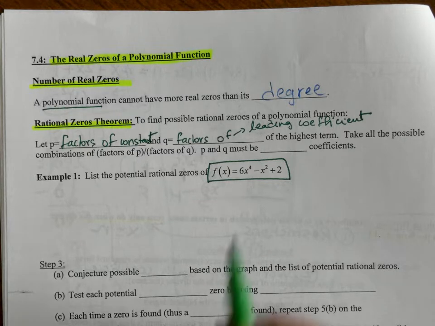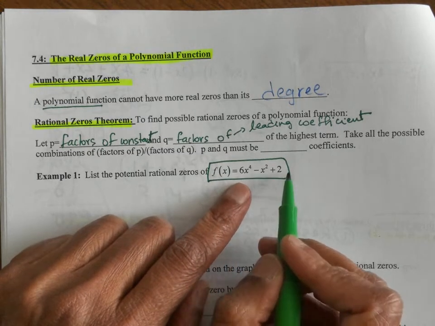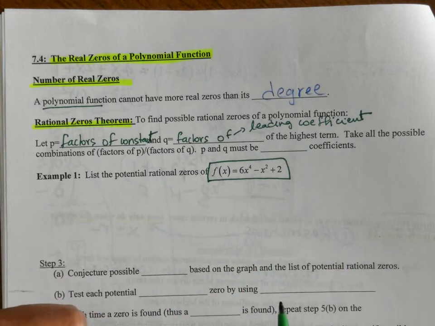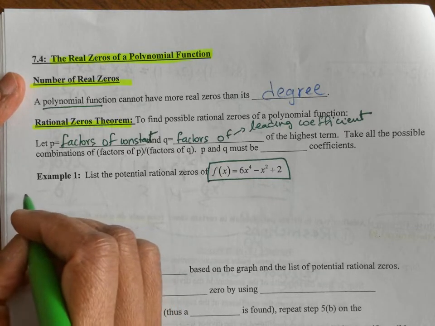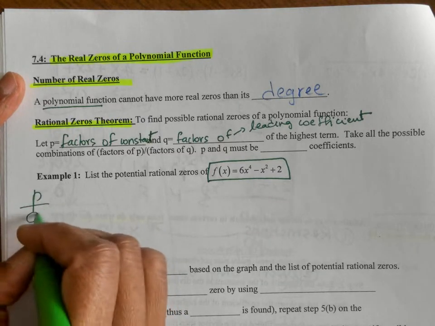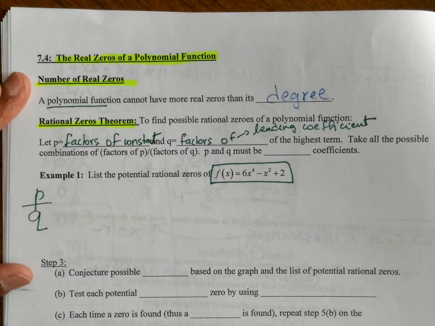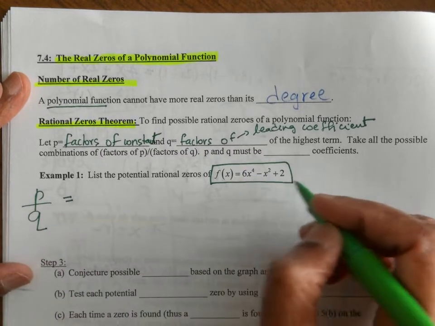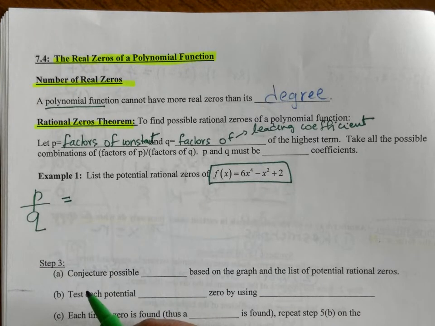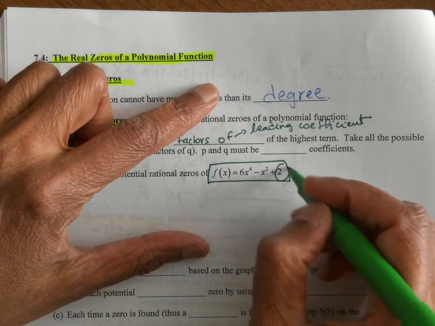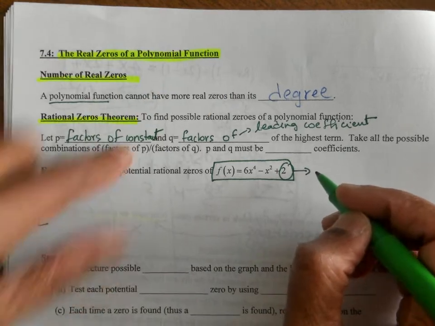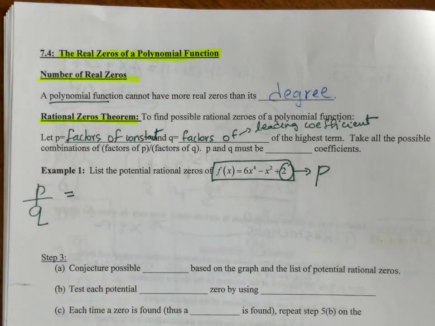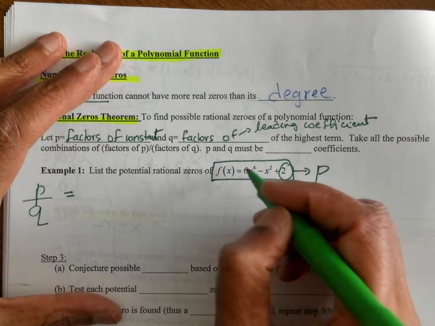So I don't even have one solution. I cannot factor this. This is not factorable, so I can't do any of it. So what you start off with is the possible solutions. To find the possible solutions, you do something called P over Q. So what is P? What is Q? This is my P, factors of the constant. As you can see, it's factors of the constant, and this is your Q.